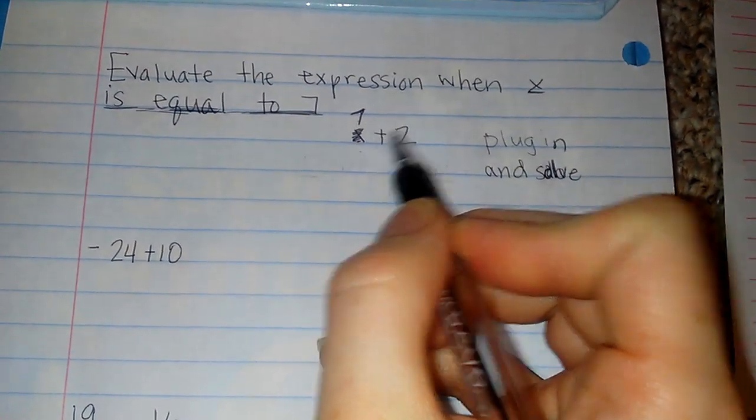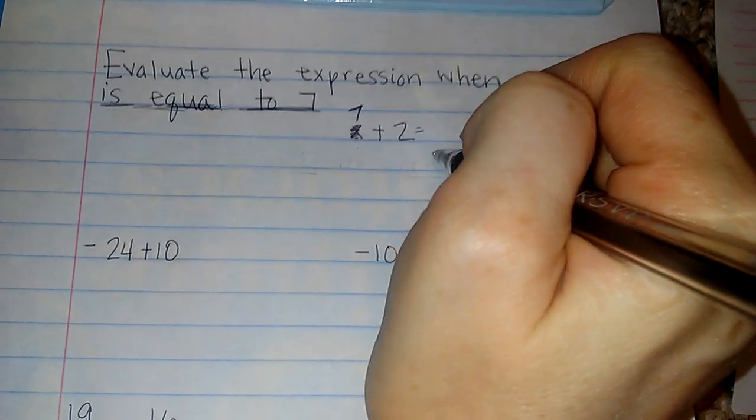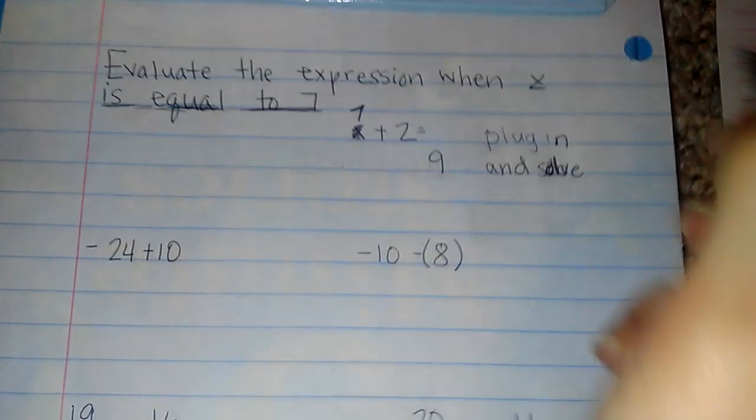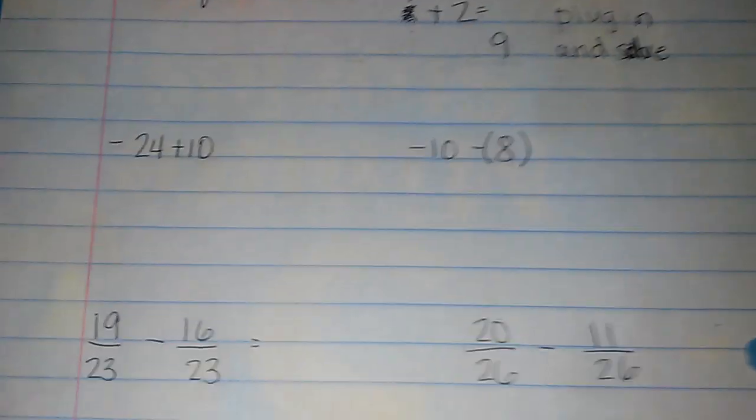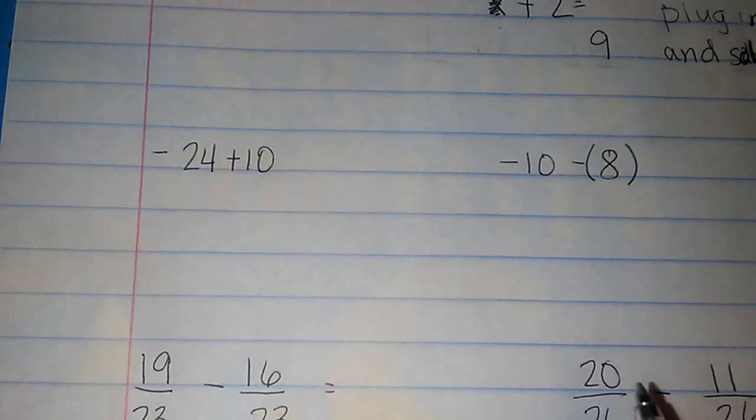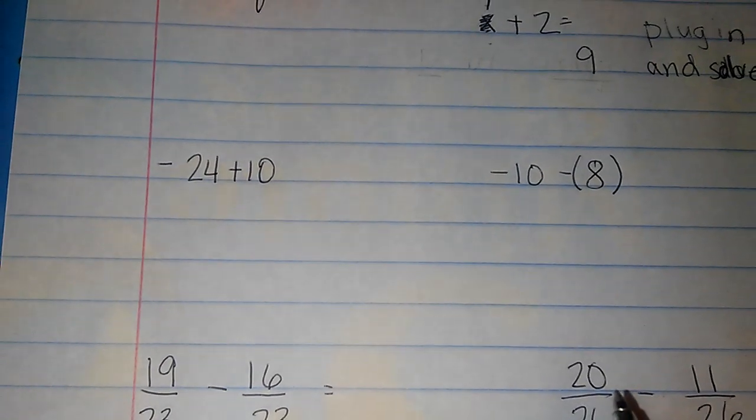Now I have 7 plus 2. 7 plus 2 is what? 9. Double check Miss Batten's work at all times. Now we're on to negative 24 plus 10.